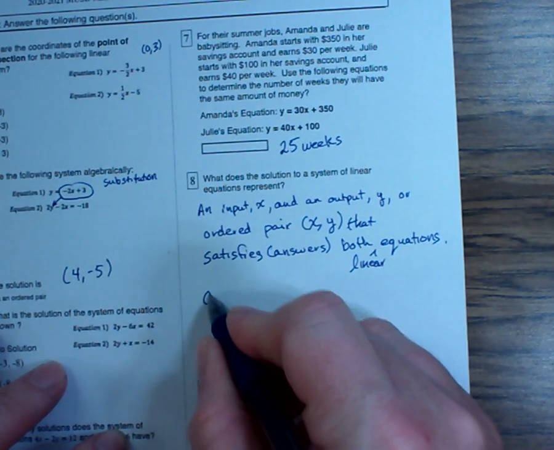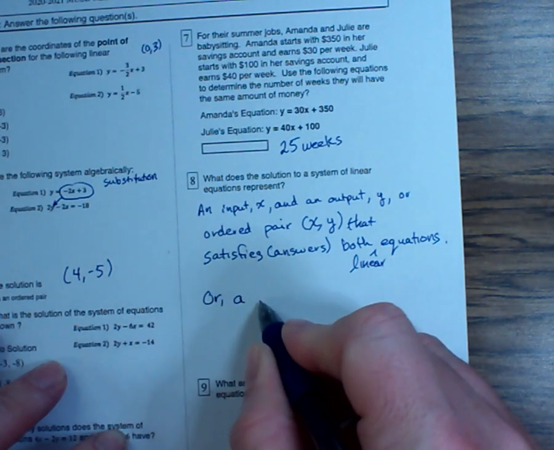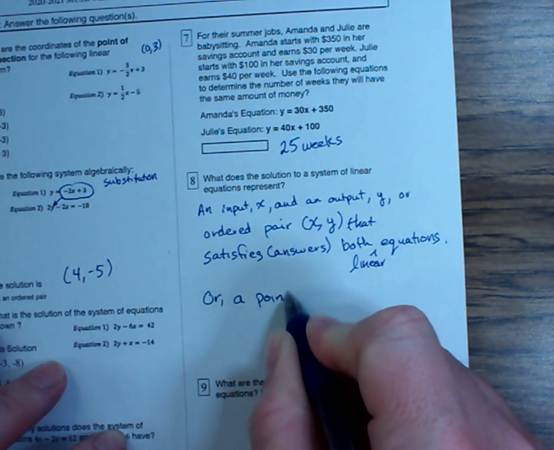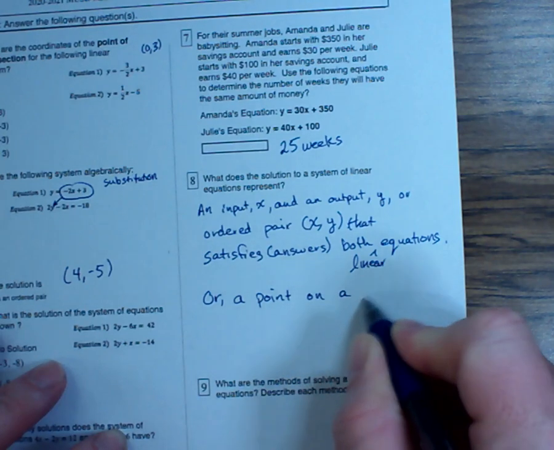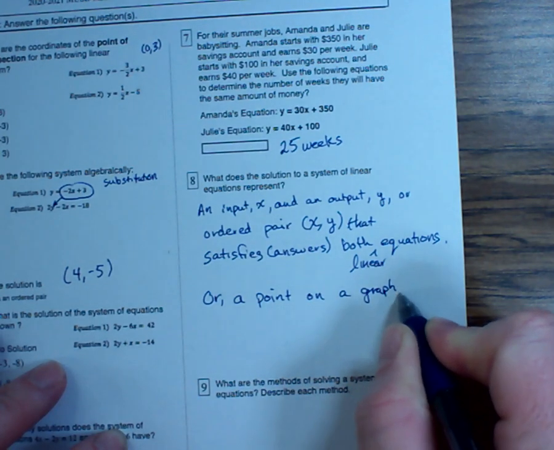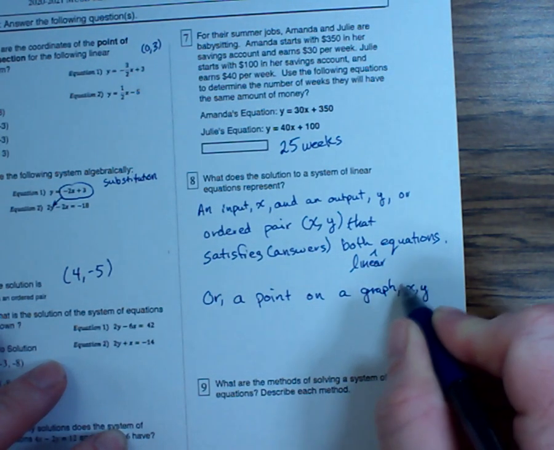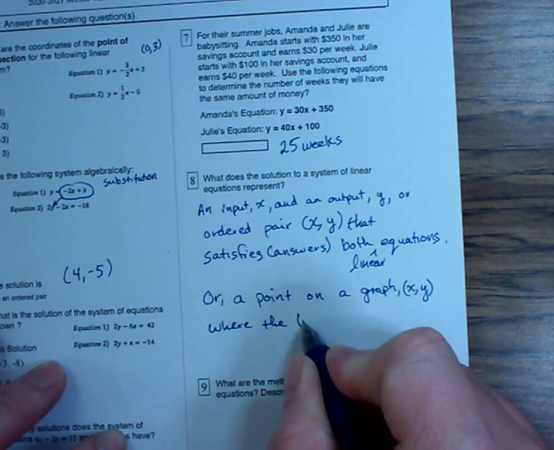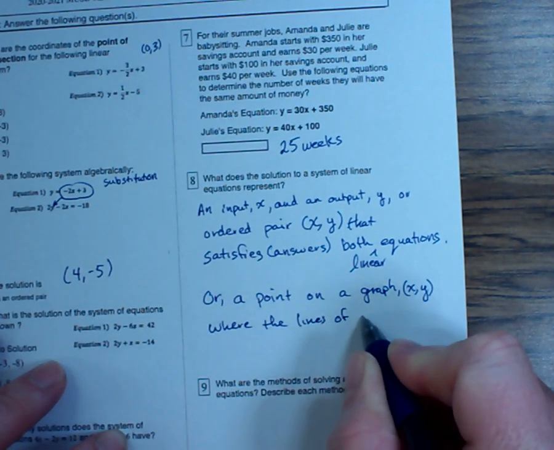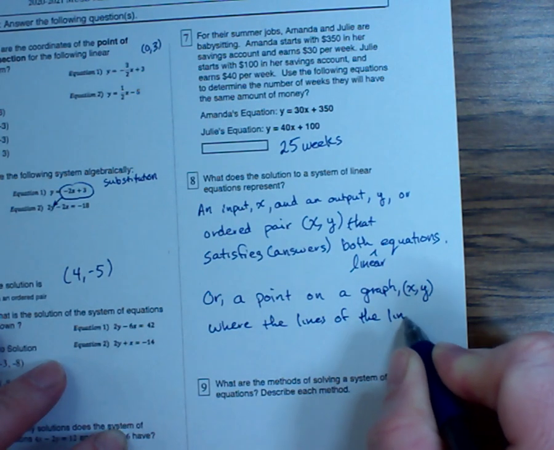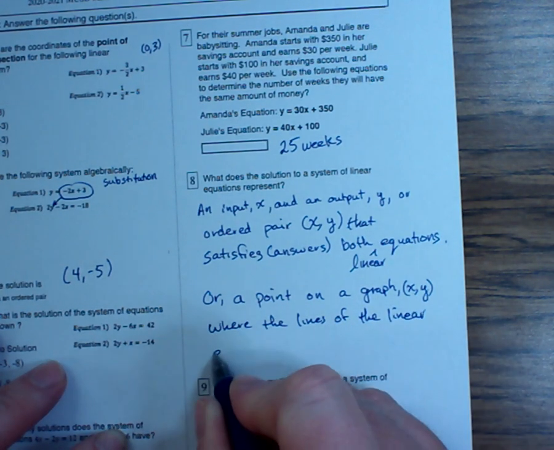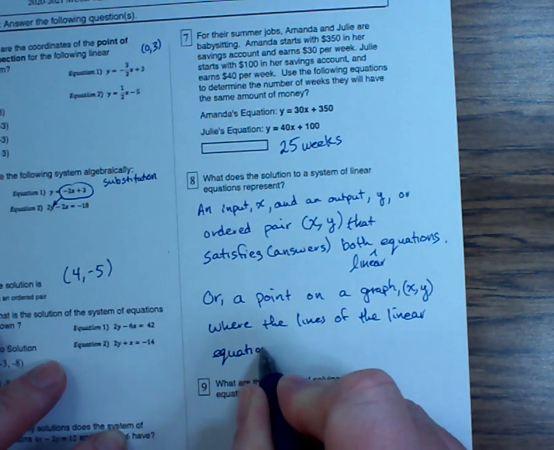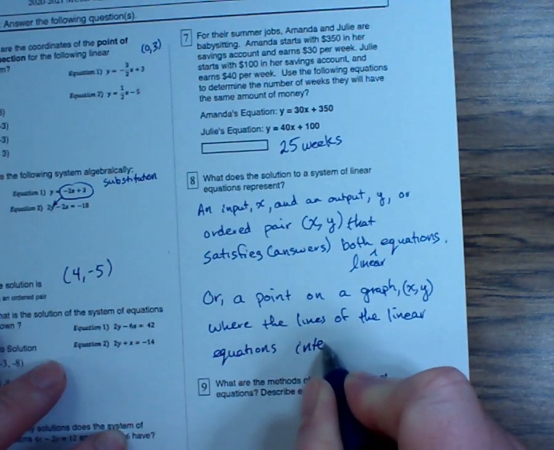Or it's a point on a graph, which is also in x, y, where the lines of the linear equations intersect.